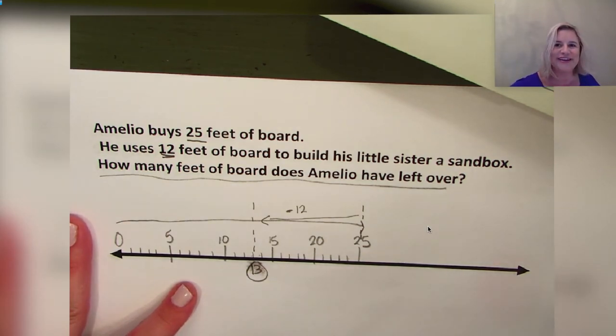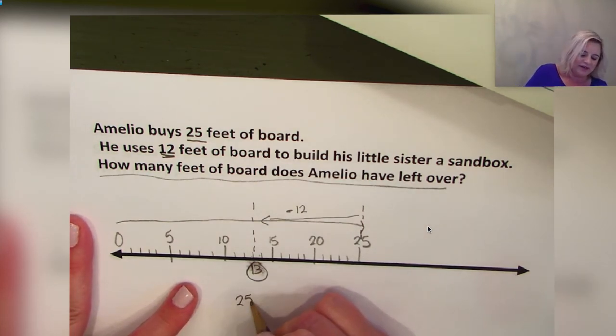13. Very good. So what does the 13 tell us? Yes, it tells us that that's how many feet he has left on his board. That is the difference. Let's write our equation. 25 minus 12 equals 13.